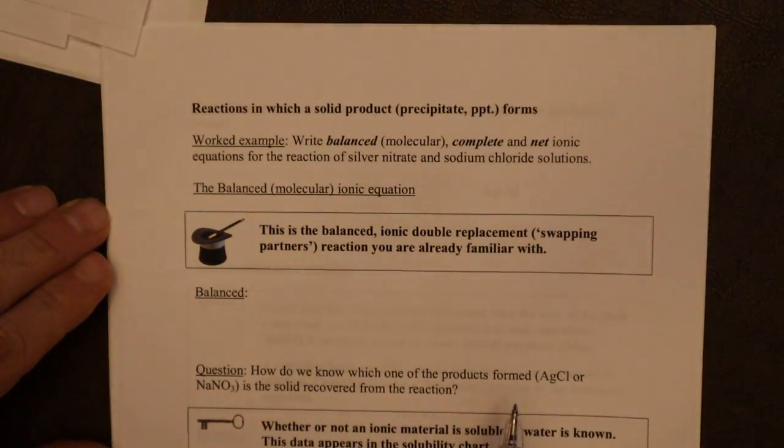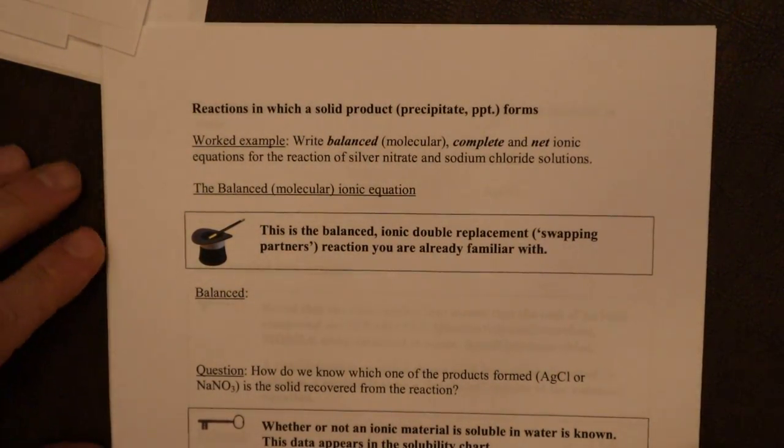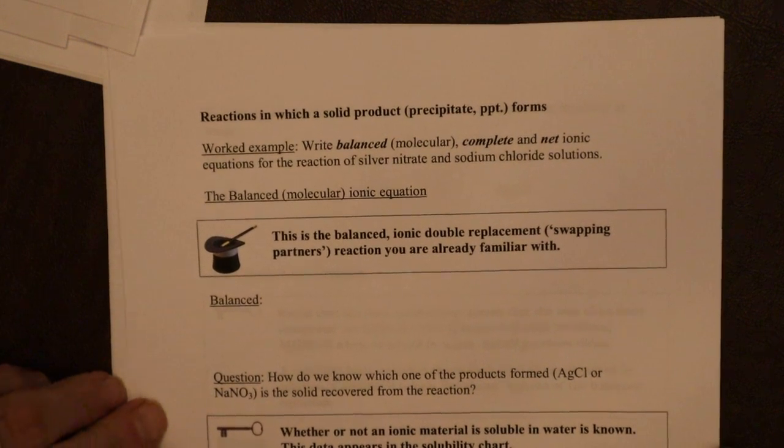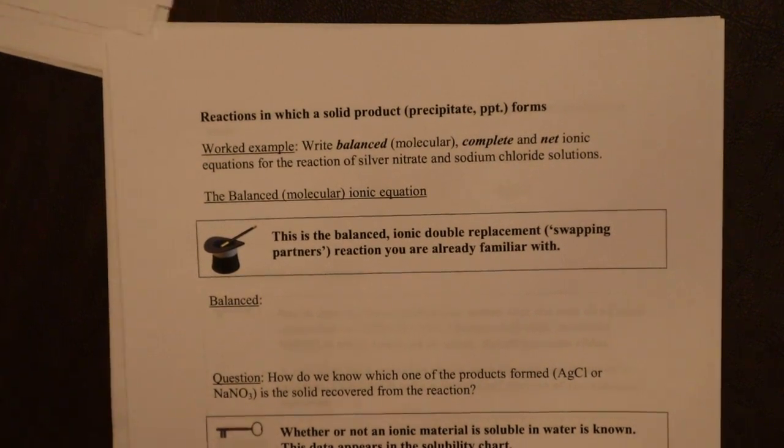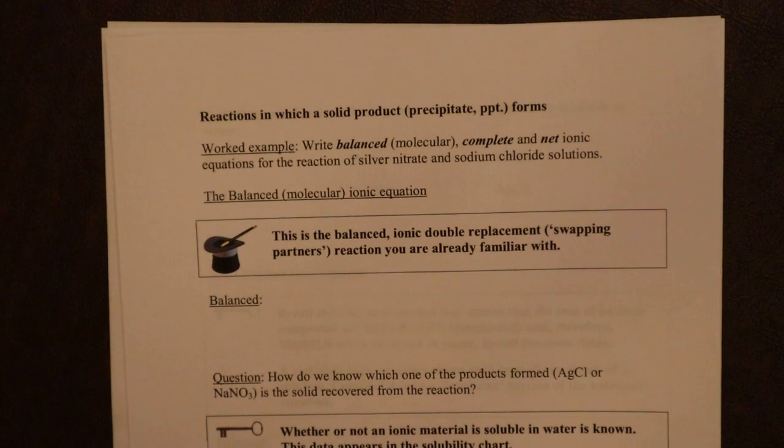Okay, so we'll do a simple word example first before we move on to things complicated by balancing and stuff like that. Okay, so we're going to write 3 kinds of reaction for one process, and they're kind of telling you the same thing, just at different levels of sophistication. Okay, we're going to do the standard balanced equation in the book.